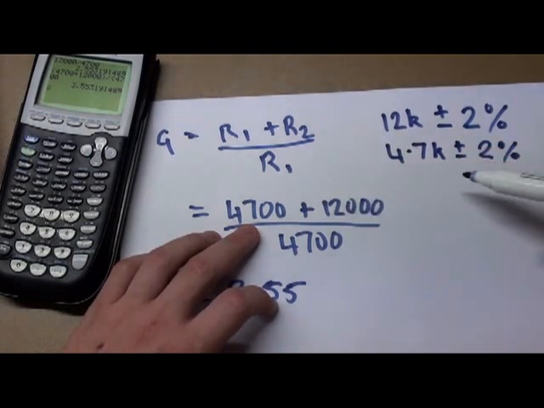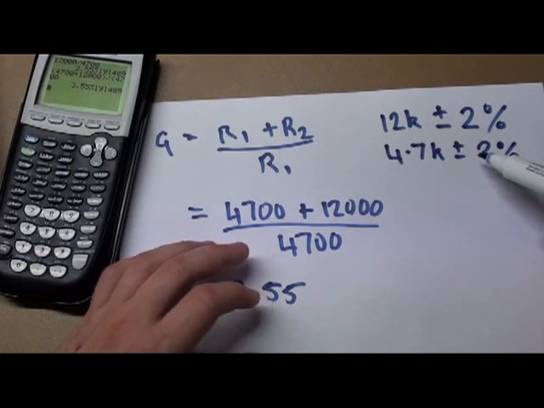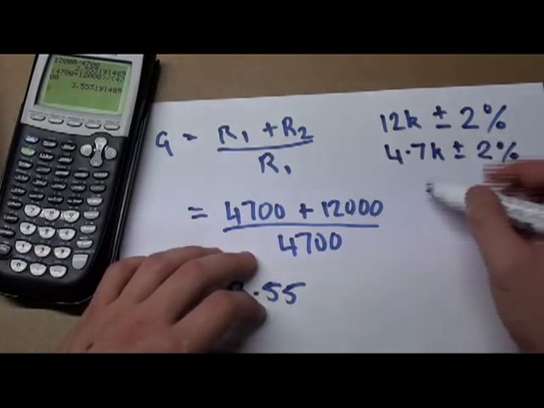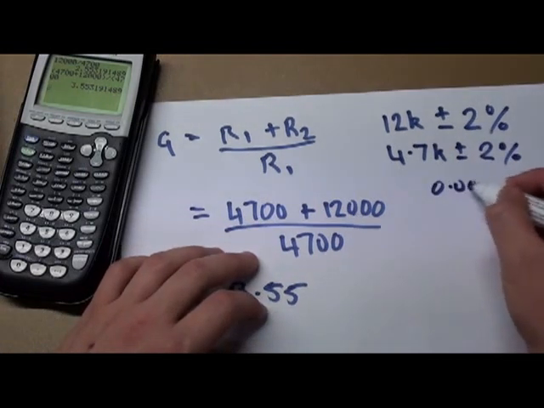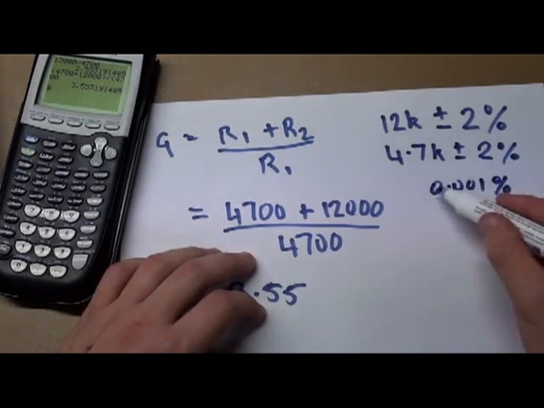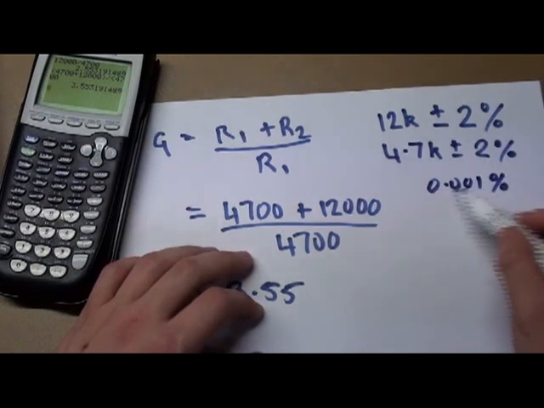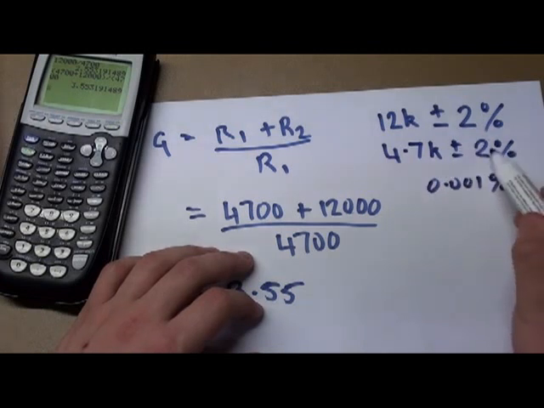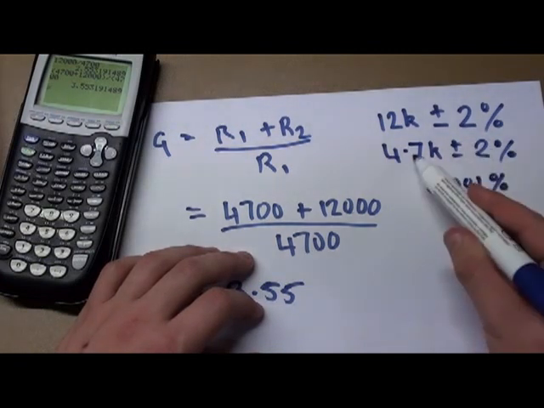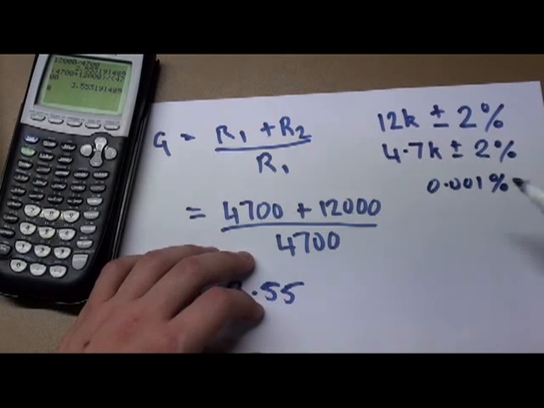Now I would have paid perhaps a cent or two for these resistors, but if you were to buy, let's say, 0.001% resistors, you would probably be paying $100 for one. In fact, maybe more. But the point is, generally we try and design circuits to use these ones because it's 2 cents versus $200.